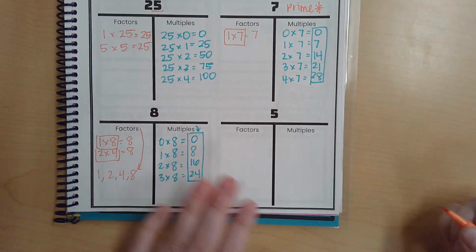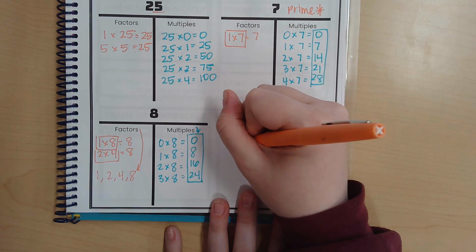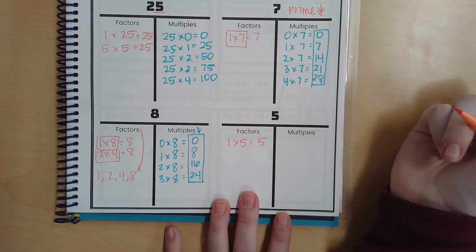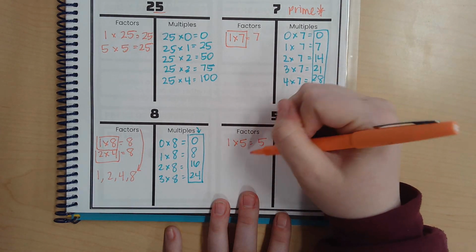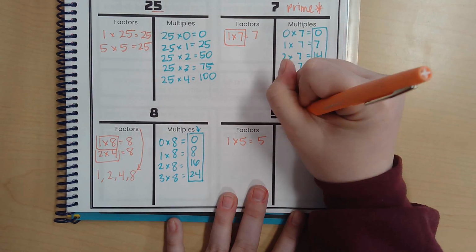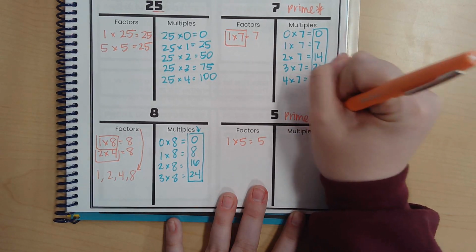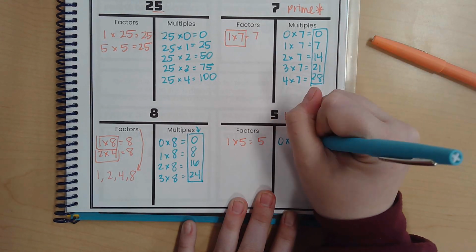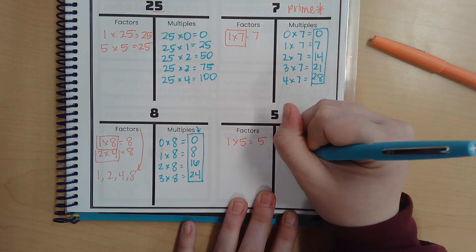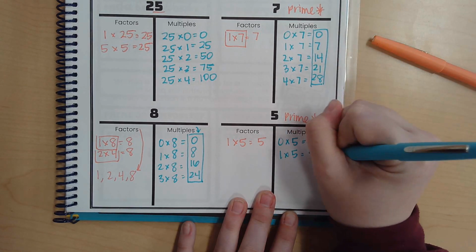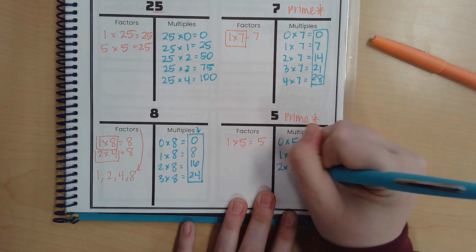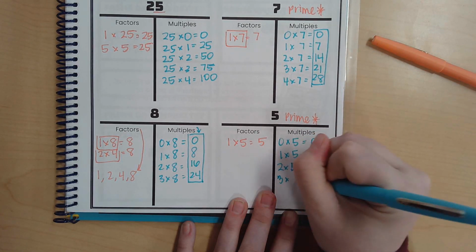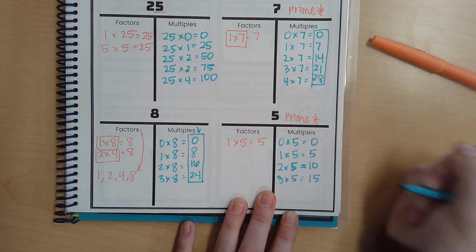Last one, 5. So your factors of 5, oh, it's another one. 1 times 5 is 5. That's the only way to make it unless you flip it, which is the same. So we've got another prime number, okay? And then our multiples, here we go. 0 times 5 is 0. 1 times 5 is 5. 2 times 5 equals 10. 3 times 5 equals 15. And again, you could go on forever.